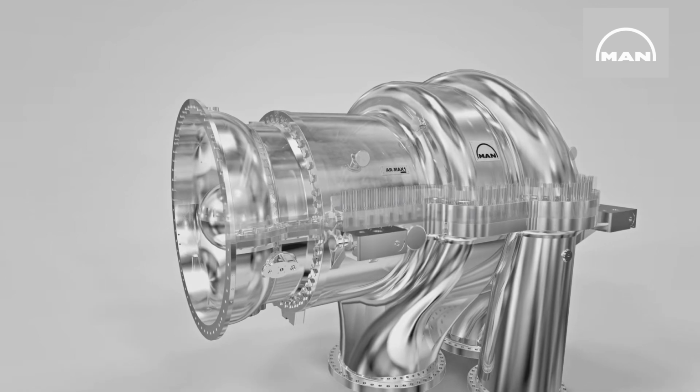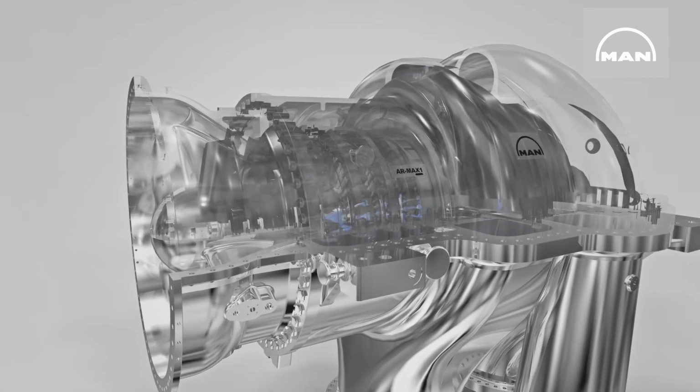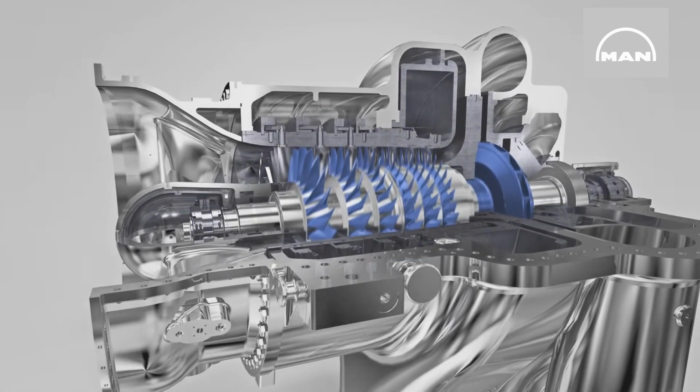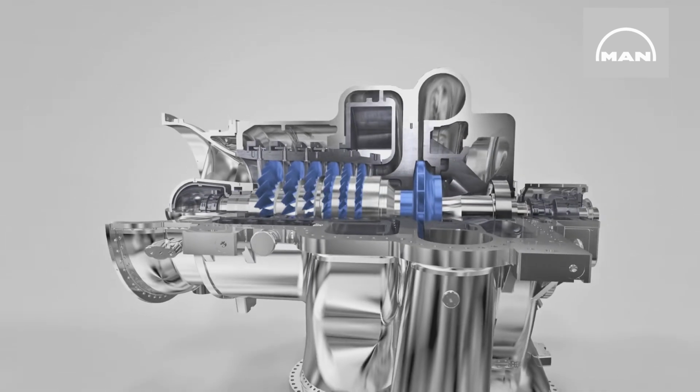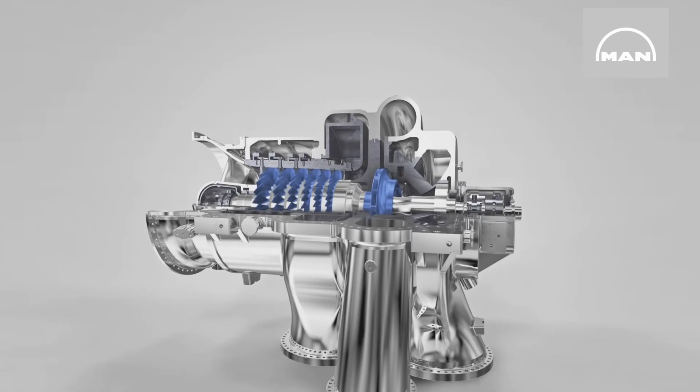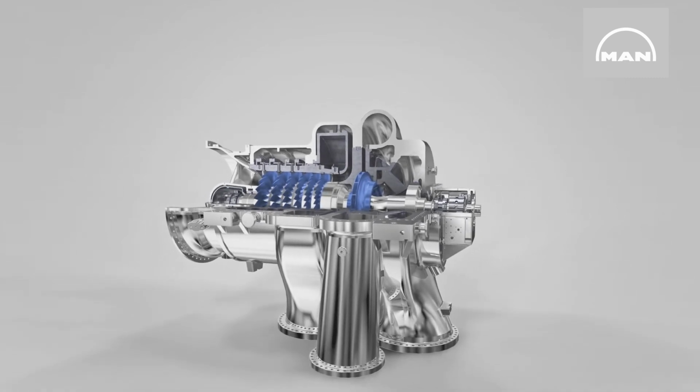The basic design of an axial flow compressor is similar to that of a fan. Blades are mounted around a shaft. In order to increase the effect, several of these blade rows are arranged axially, one behind the other.